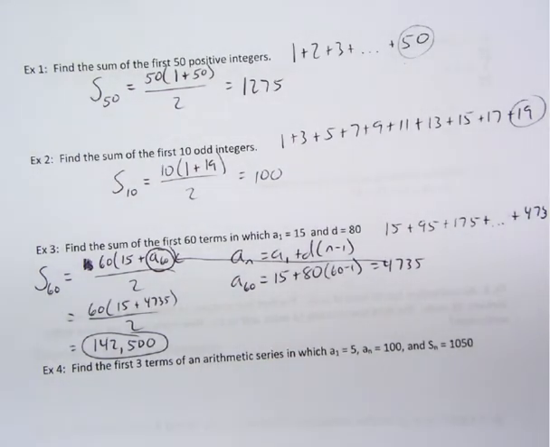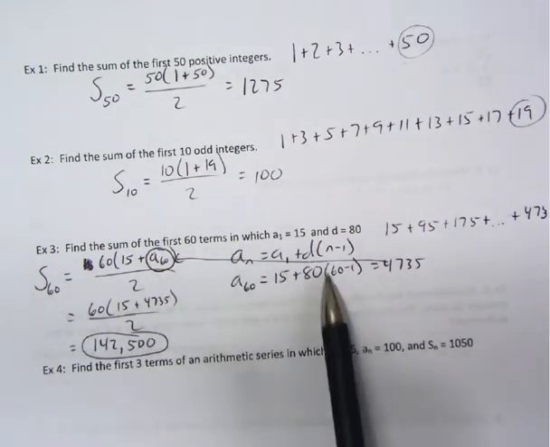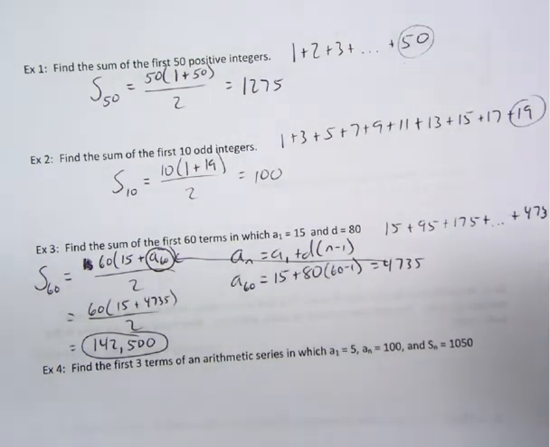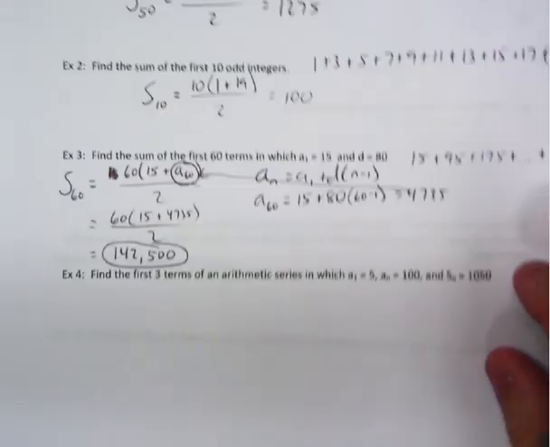But the reason I wanted you to try this one on your own is to see if you would do the correct thing when you got stuck. But this is pretty common. If you're solving and you get stuck, a lot of times you have to jump over to the other formula and use it to find whatever you're missing.